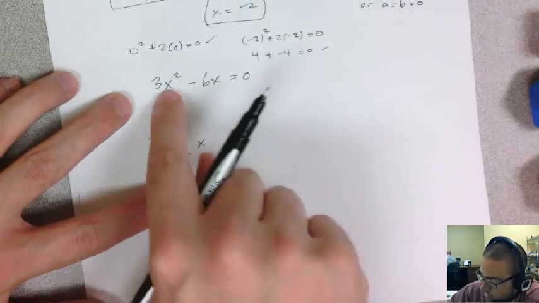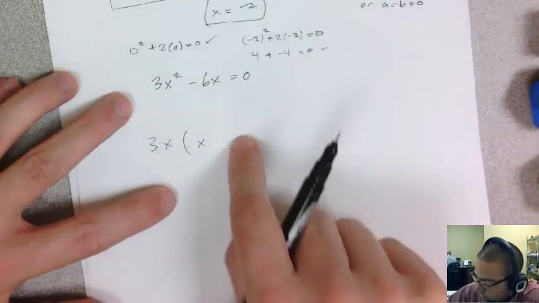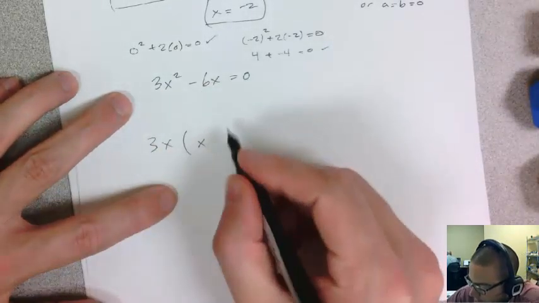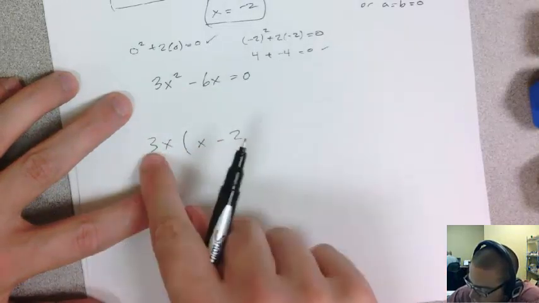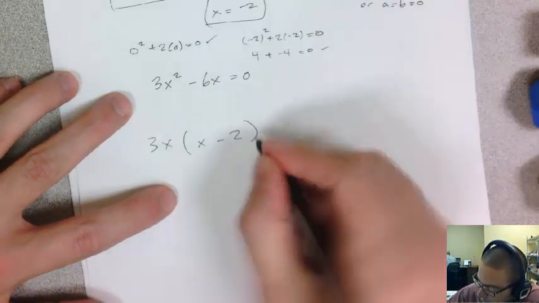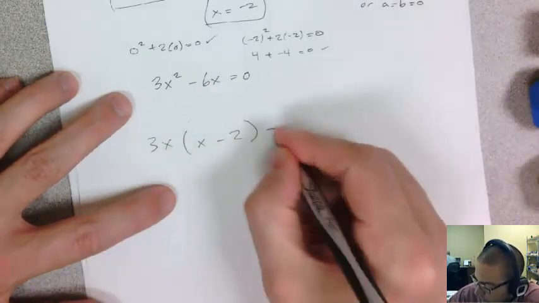3x times x is 3x squared. And 3x times what is negative 6x? Well, it's negative 2, right? Negative 2 times 3x would be negative 6x. So this is an equivalent expression to that.